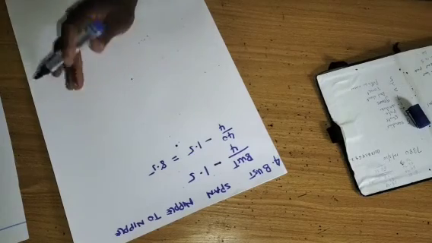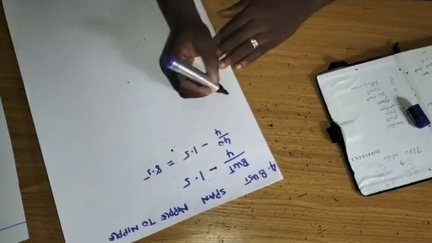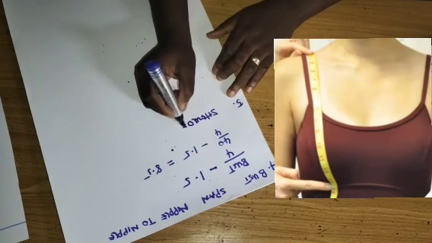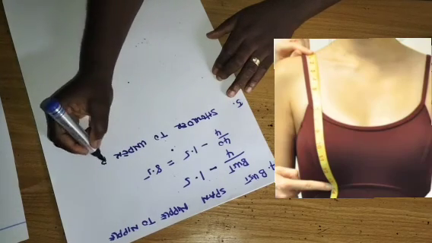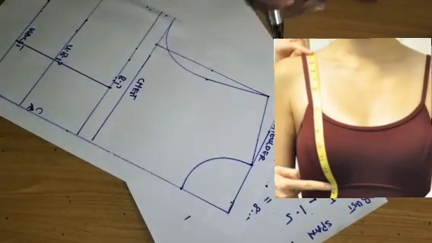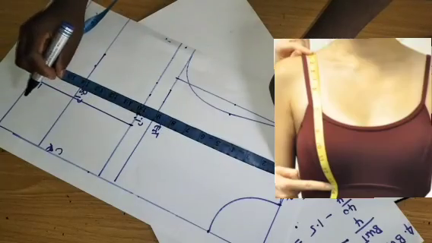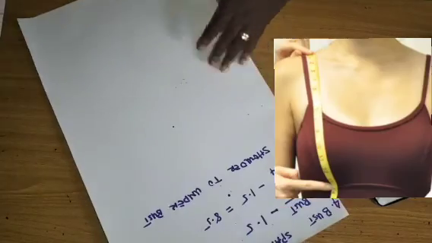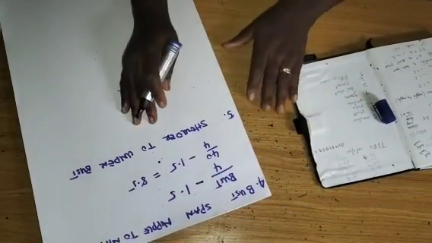Now the next thing we want to talk about in this calculation is shoulder to under bust. Number 5 is our shoulder to under bust. From here we have our shoulder, and you want to take your under bust. This is my under bust line. If you don't have your measurements and you don't know which under bust to take, simply do this.